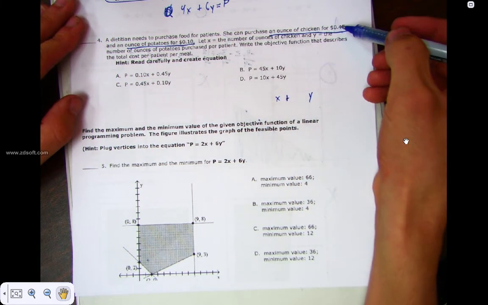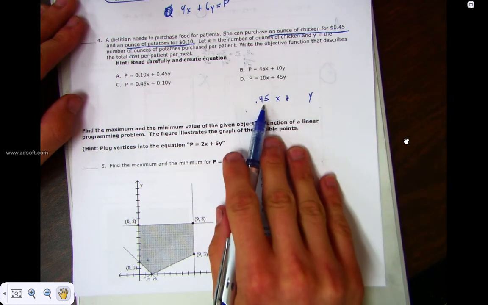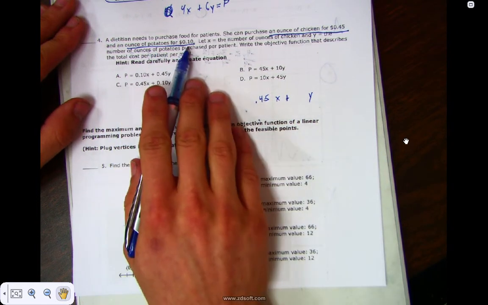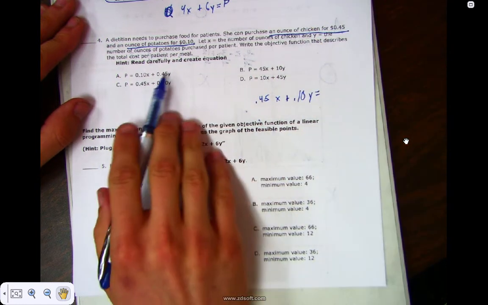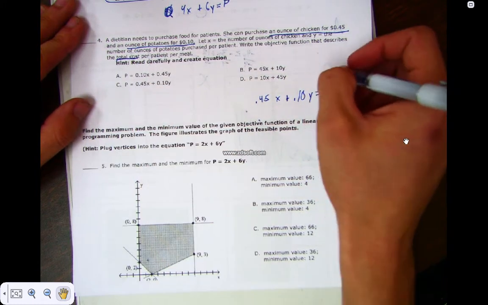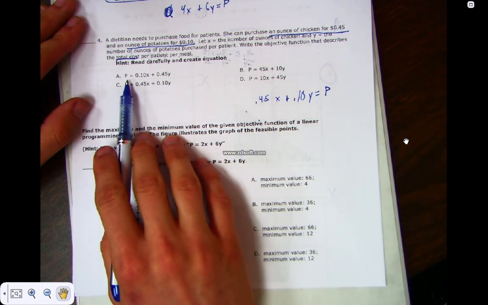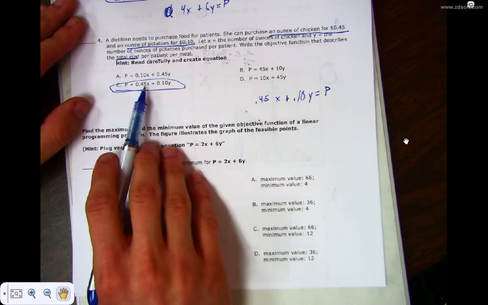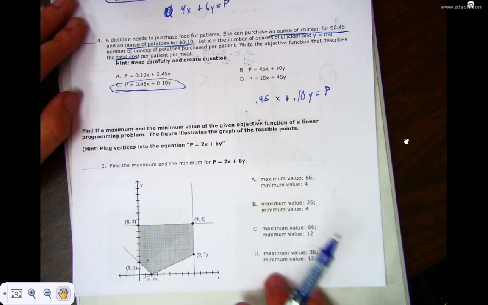Well, how much does chicken cost? For every ounce of chicken, X, I want to multiply it by 45 cents to find out how much the chicken's costing us total. And for every ounce of potatoes, Y, I want to multiply it by 10 cents, which is the cost of potatoes, to find my total cost. So my total cost, and for some reason it says P, maybe that's for price. My total price is going to be 45 cents for the ounces of chicken, however many ounces of chicken I have, and 10 cents for every ounce of potatoes that I have.